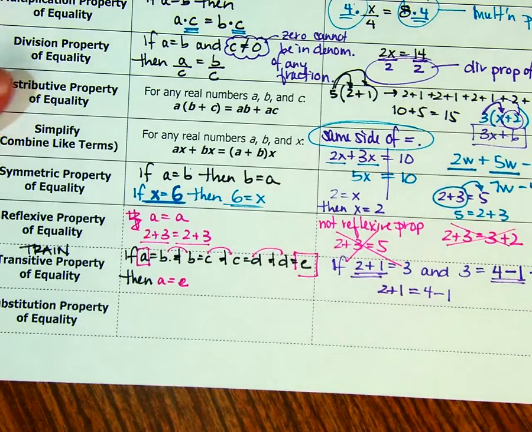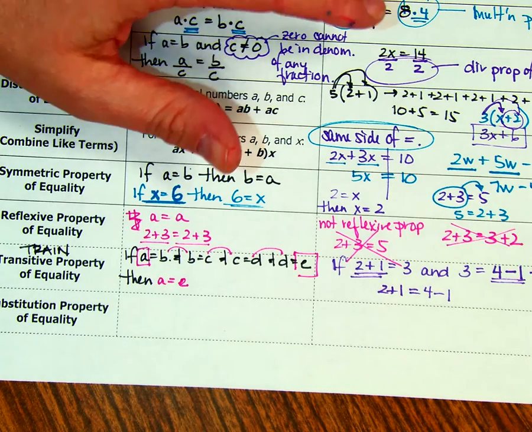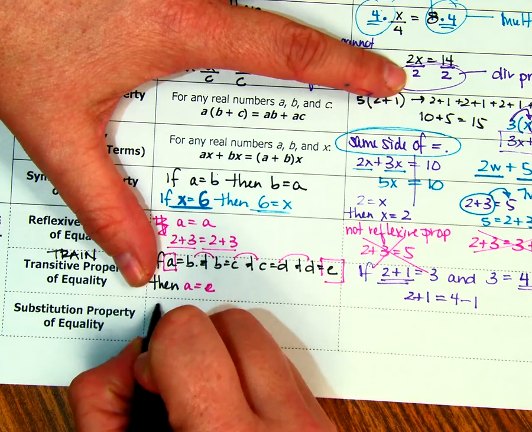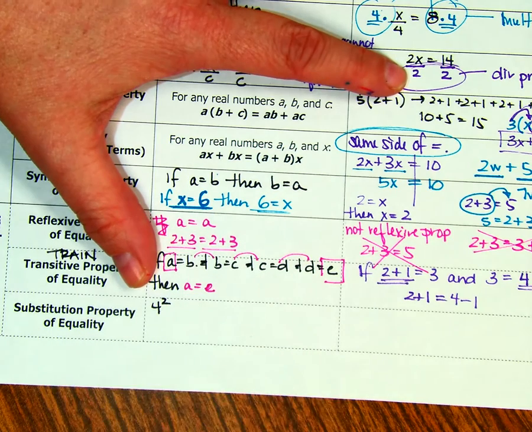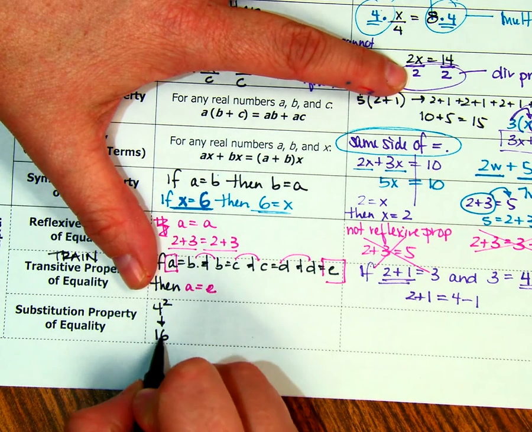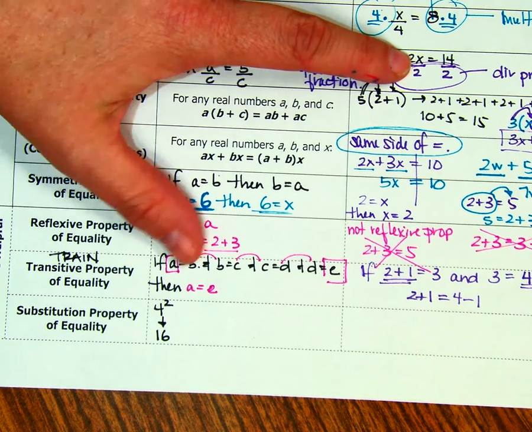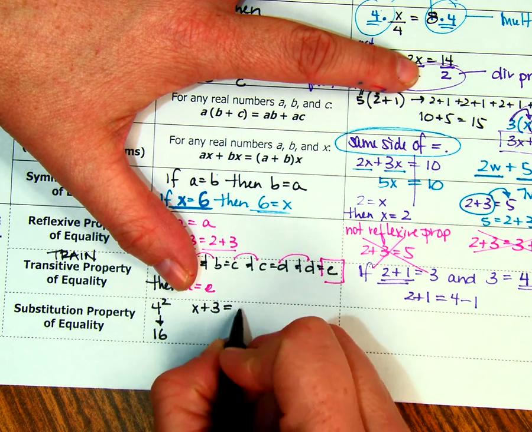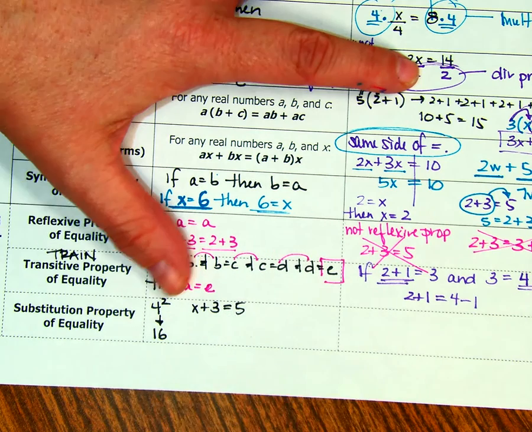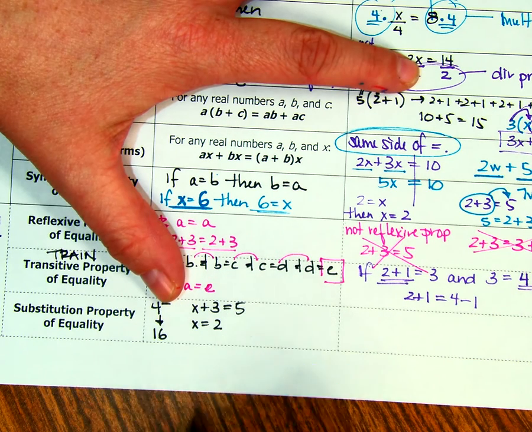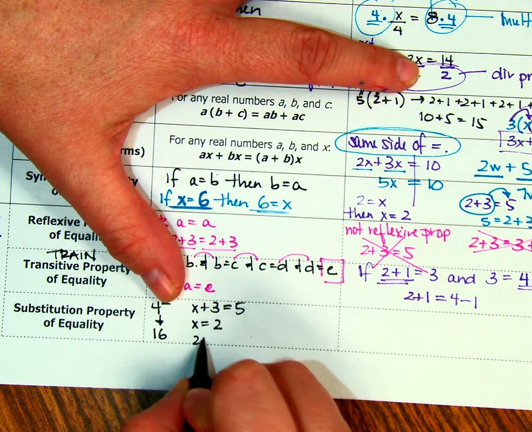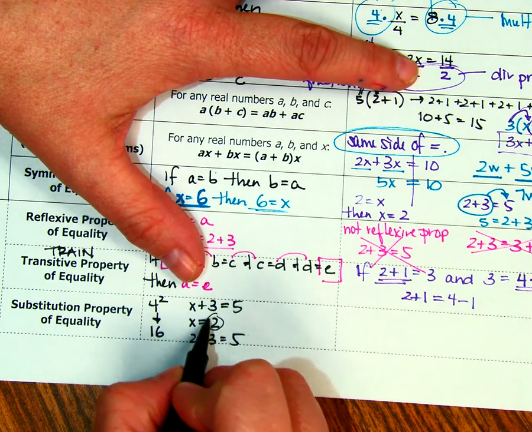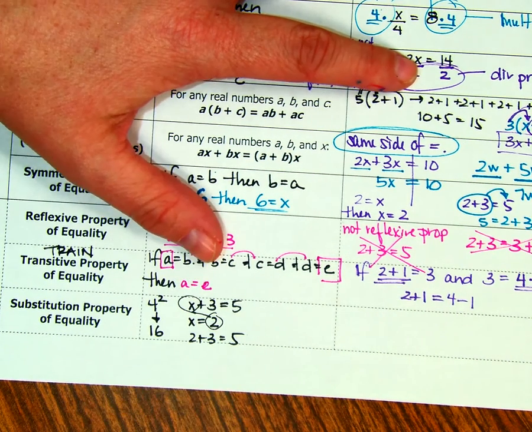And substitution, I kind of think of this as a catch-all. Substitution is if you're taking a value and substituting it in for another value. There's a couple of examples. If you take 4 squared and in the next step you write it as 16, to me that is substitution. If you have x plus 3 equals 5, and you know that x equals 2, so in the next step you get 2 plus 3 equals 5, that is substitution, because we have taken the 2 and put it in for that x value.